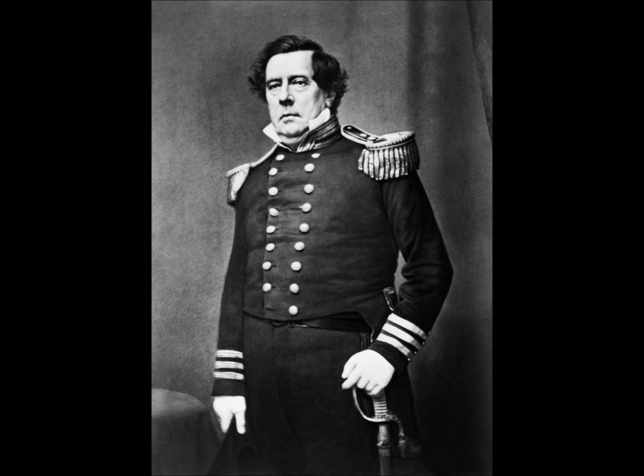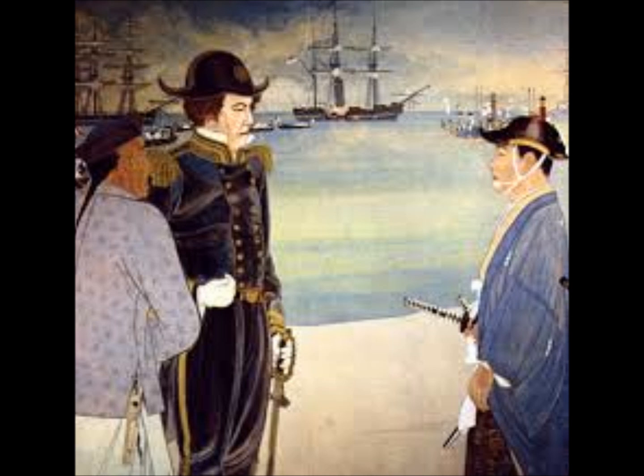Japan avoided Western intrusion until 1853 to 1854. American naval forces under Commodore Matthew Perry forced Japan to grant the U.S. trading and diplomatic privileges. This eventually led to the tension that fueled Pearl Harbor.